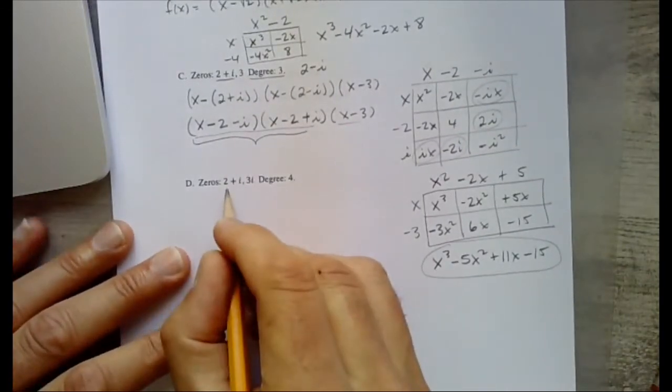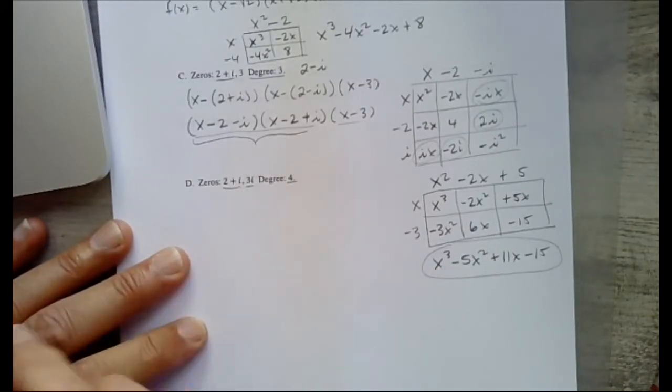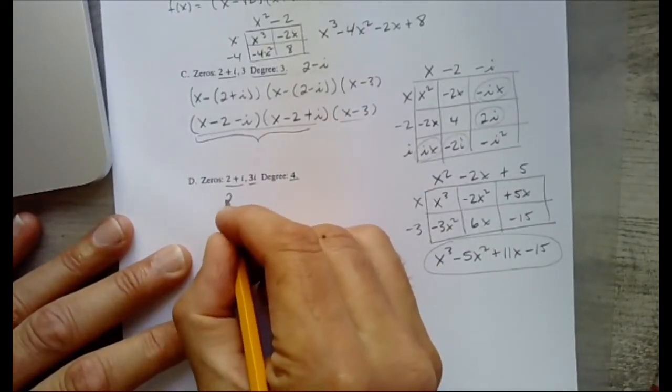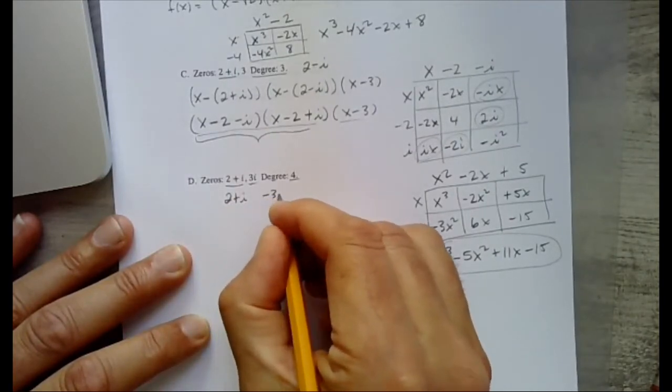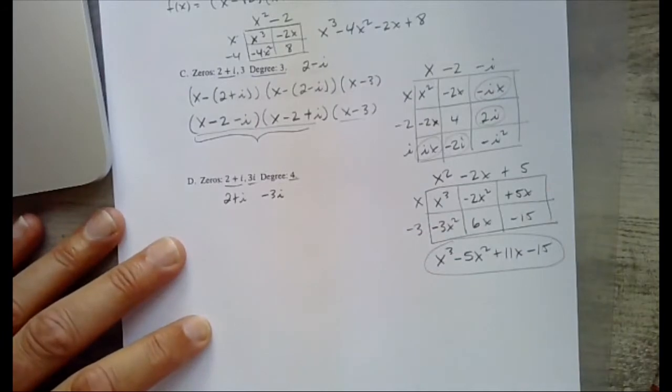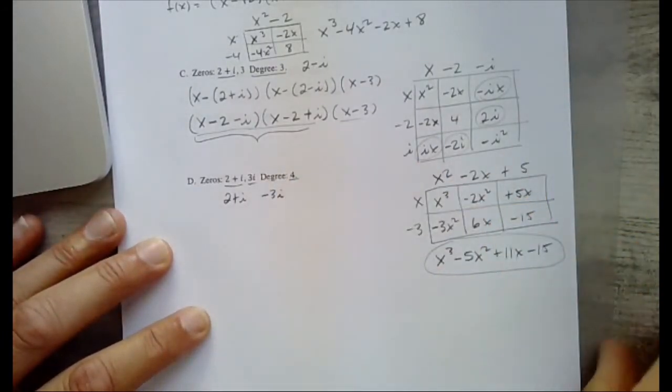Okay, then this one says a polynomial of degree 4, and I've got these two zeros. So I also know that 2 plus i is going to be a 0, and I also know that negative 3i is going to be another 0. Okay, sorry, this should be minus.